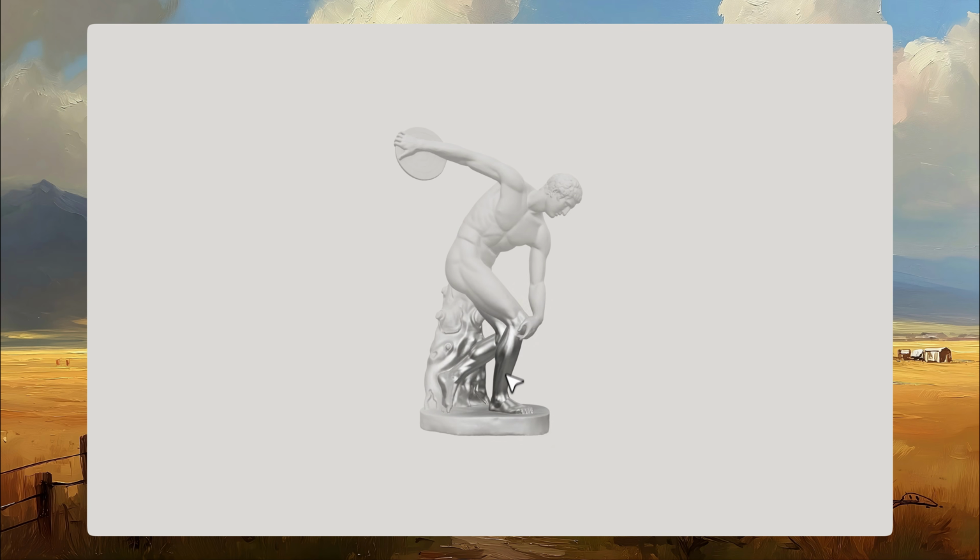In this video, I'll walk you through the entire setup step by step, from loading the 3D model to injecting custom shaders into Three.js's built-in material so you can build this effect from scratch.